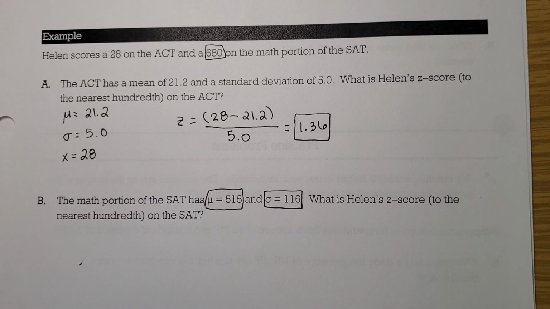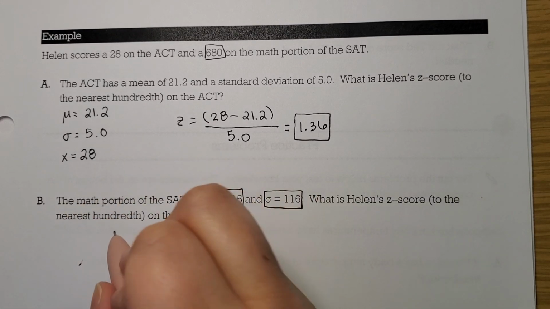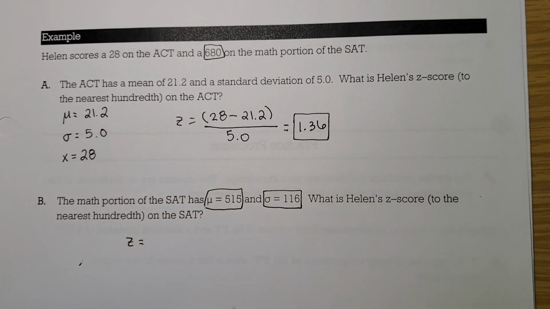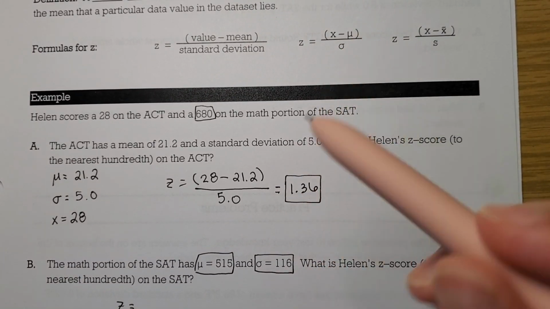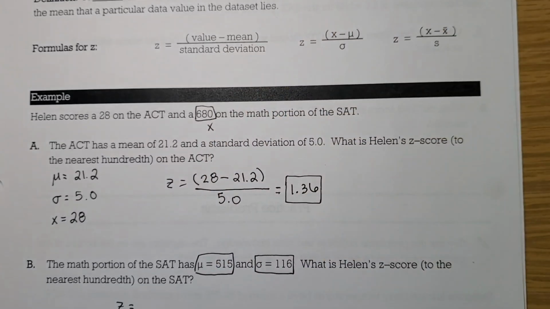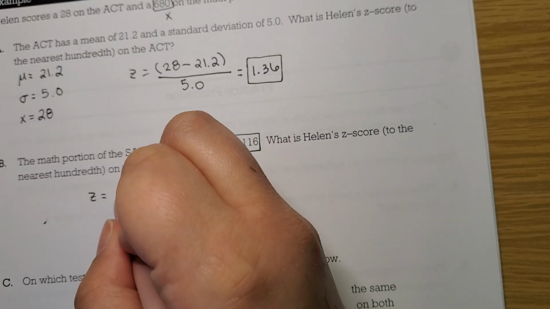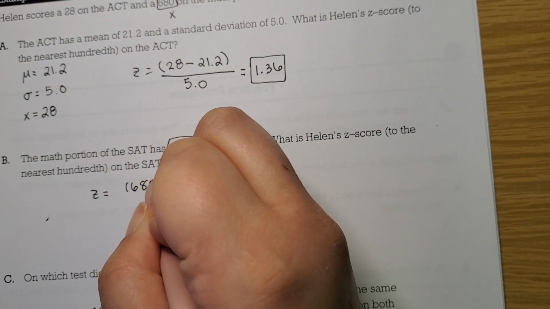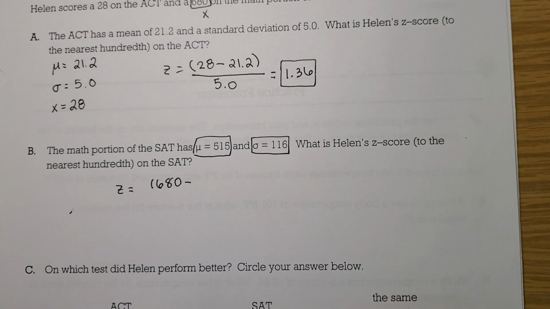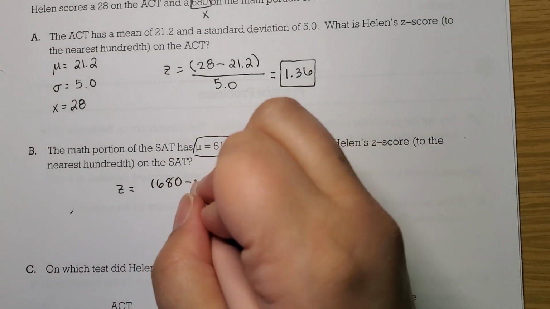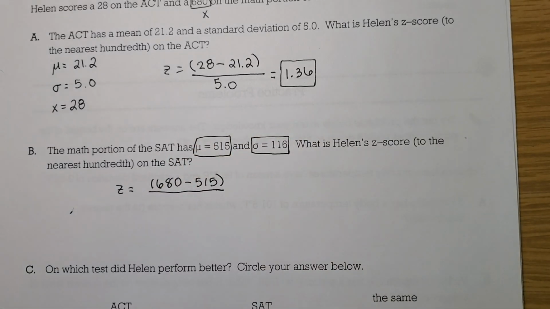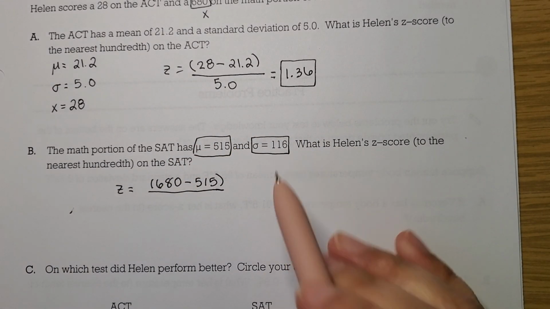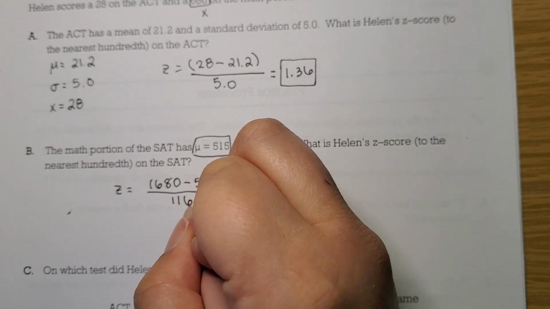So we're going to use the same formula. z is x minus mu. Her x in this case is 680, minus mu, which is 515, over the standard deviation, which is 116.